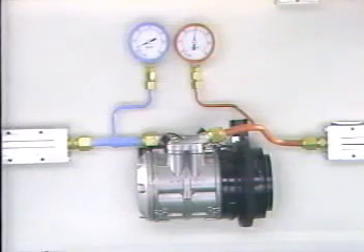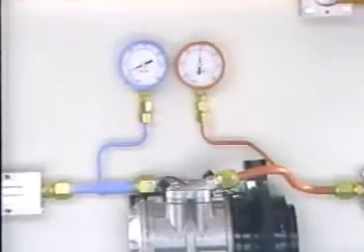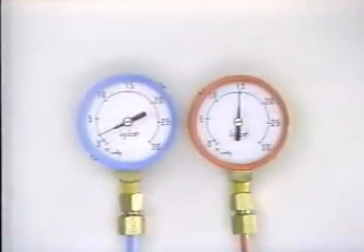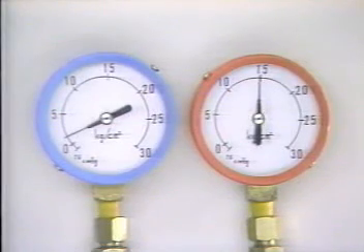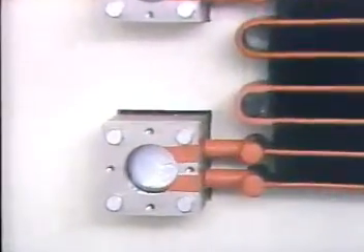Now, let's review the cooling cycle and see how the refrigerant cools the air in the passenger compartment. The refrigerant takes heat from the air, thus becoming a gas. It is compressed by the compressor to help it easily become a liquid. But simply compressing the refrigerant is not enough to turn it into a liquid. The refrigerant gas becomes a liquid when it is cooled by the condenser.